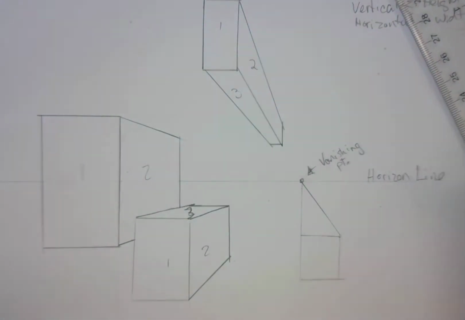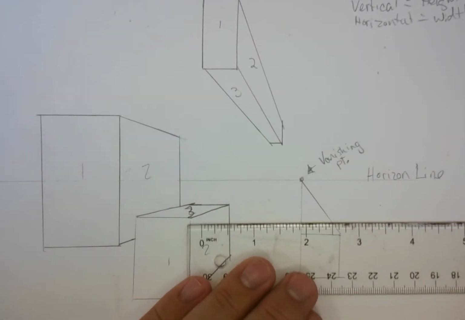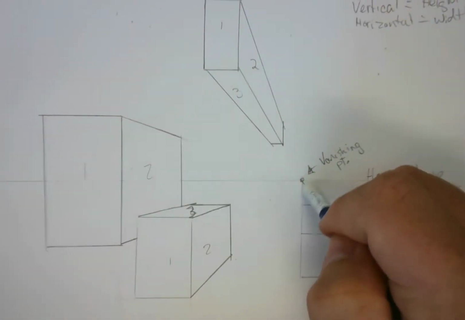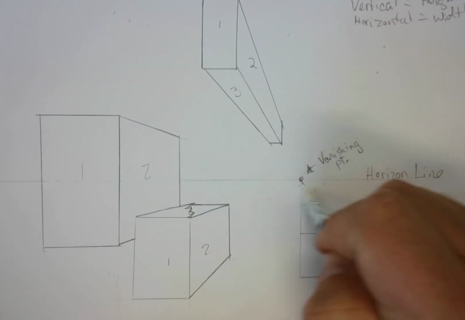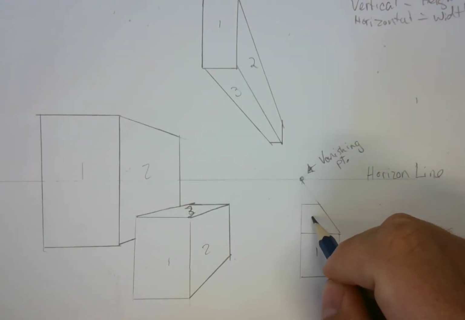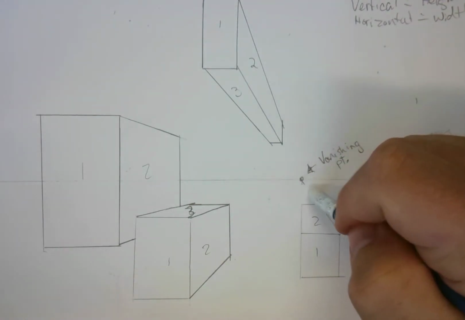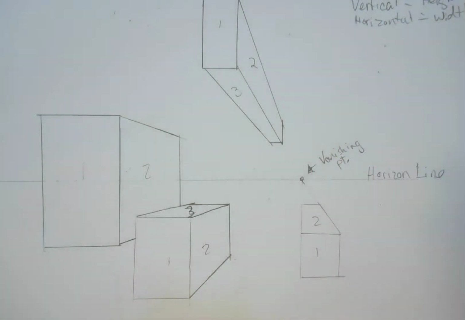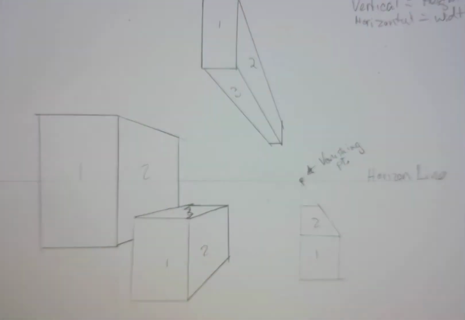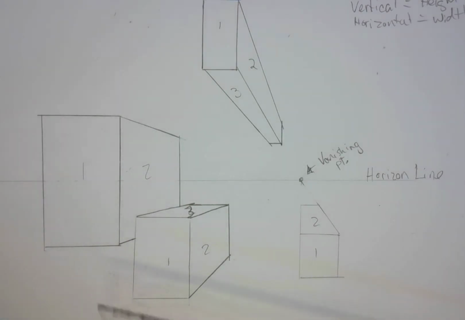But it can still work. It'll work in the case that we won't see the inside, but we can see the front and the top in this case because I was under the horizon line. And again, these are just working with rectangular prisms, and my lines aren't perfectly vertical or perfectly horizontal on any of these, but this is very simply one-point perspective.